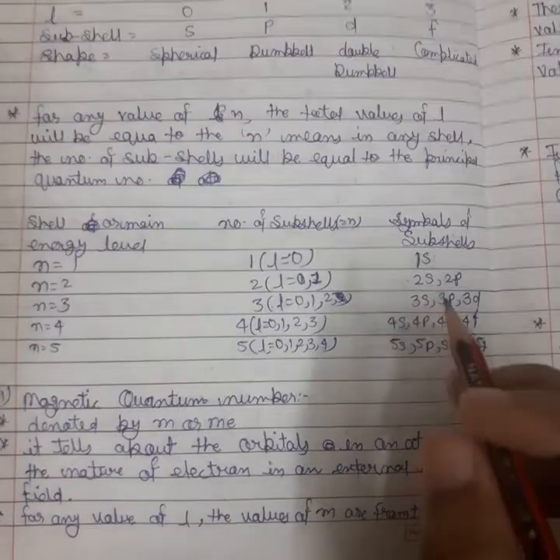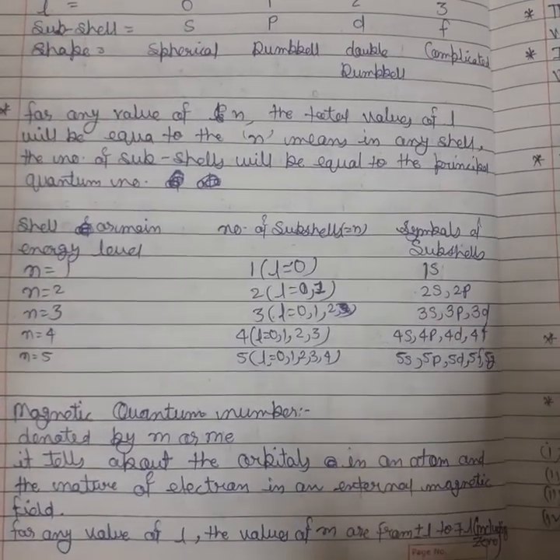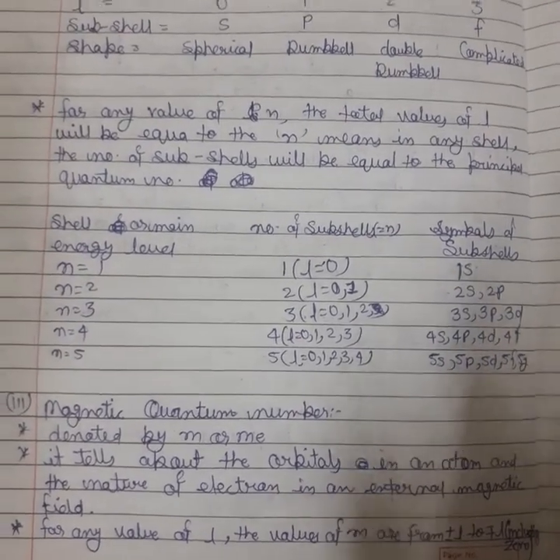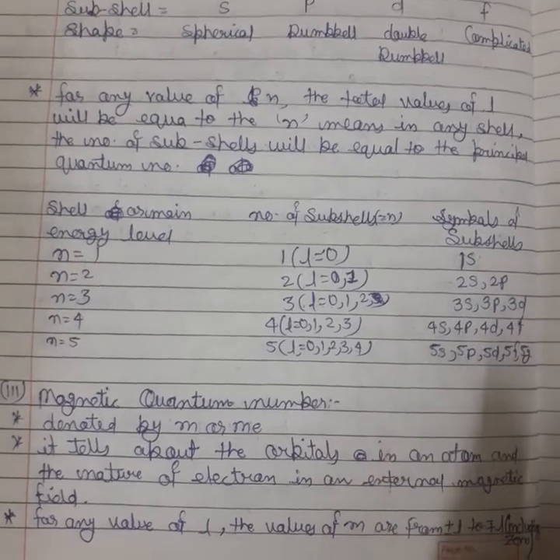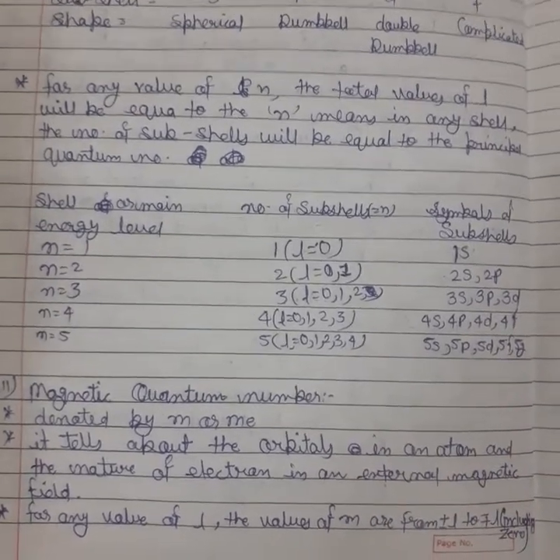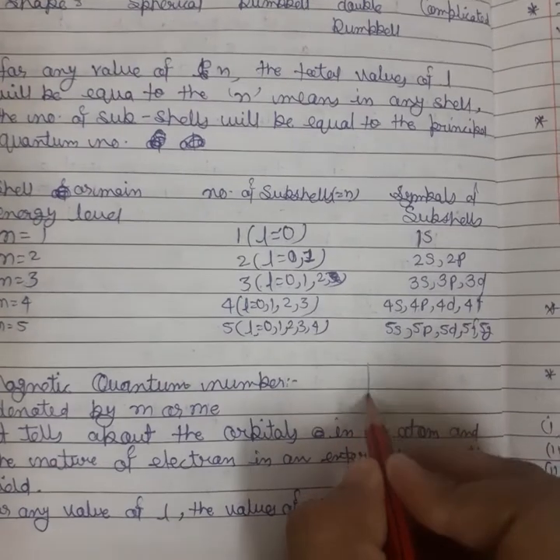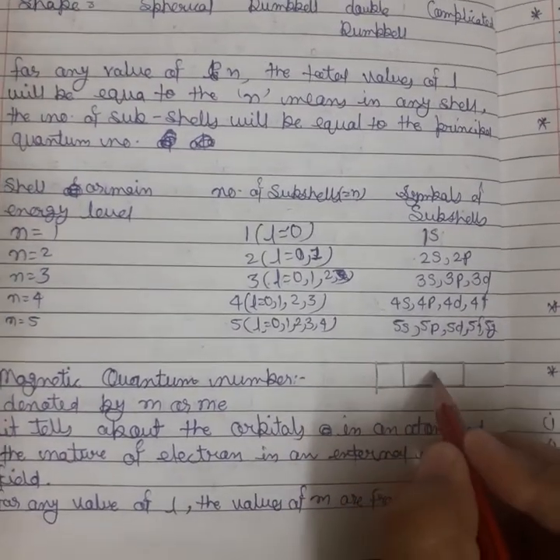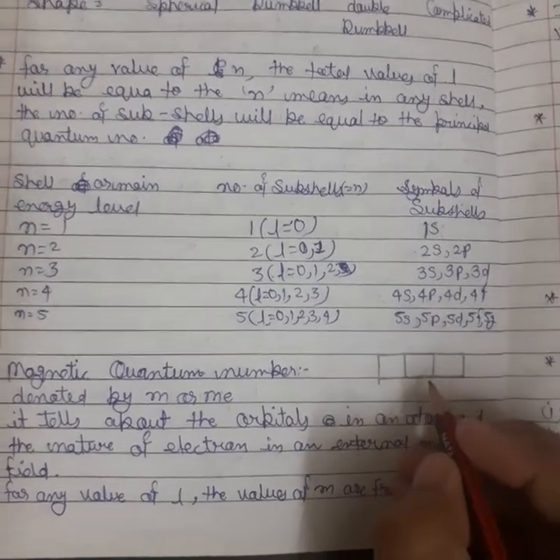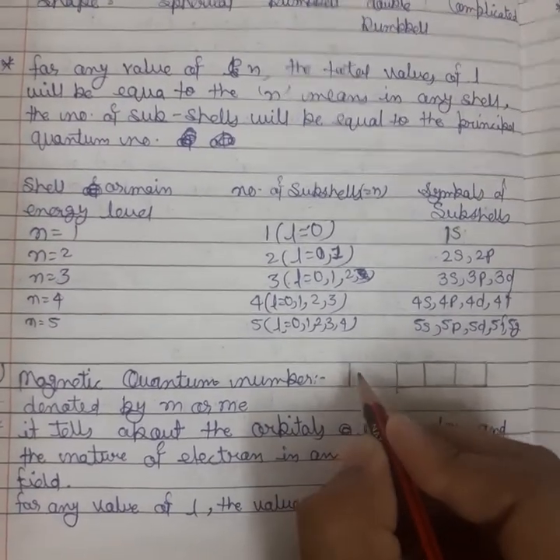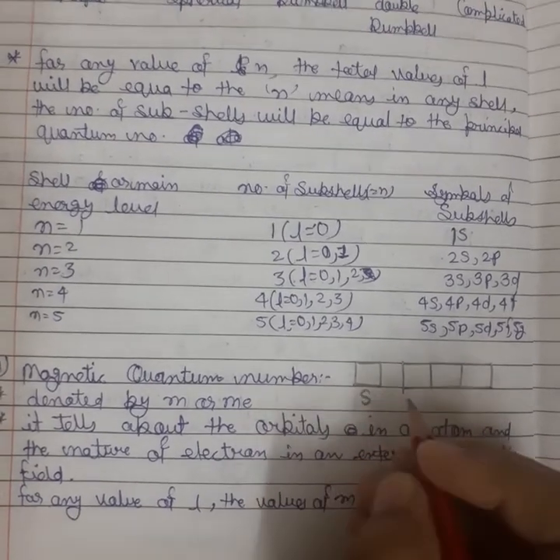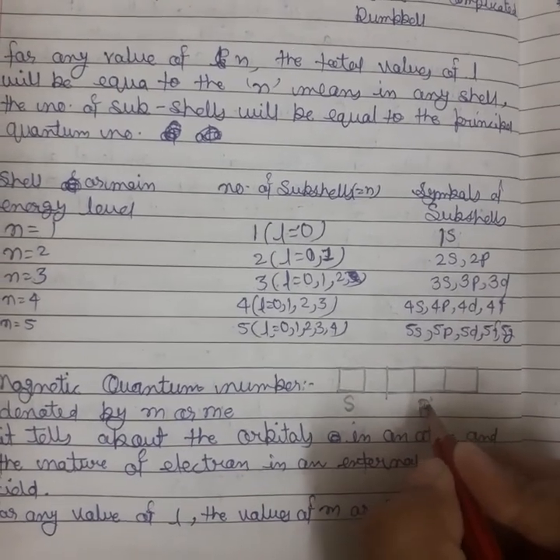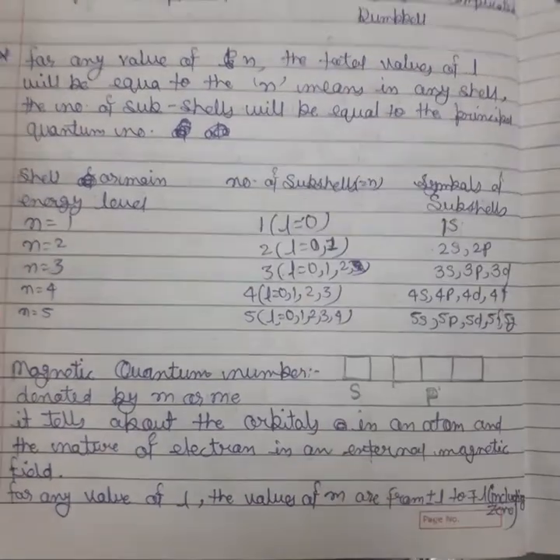So the s subshell has only one orbital, but the p, d and f subshells have multiple orbitals in them. That means the p subshell is like this: it has a first orbital, second orbital and third orbital. So it has 3 orbitals, unlike the s subshell, which has only 1 orbital. Okay, so that is the p subshell.